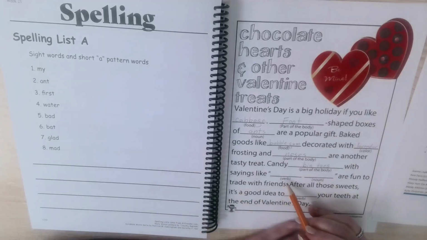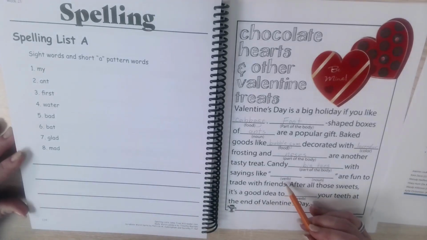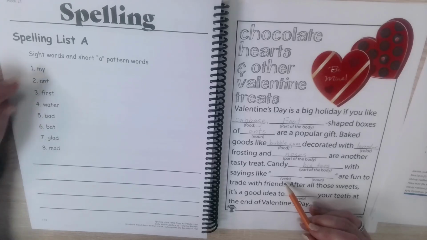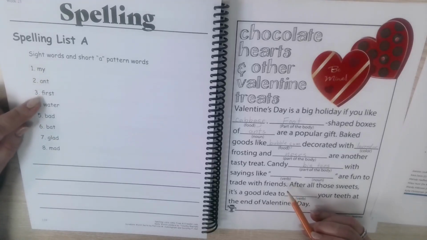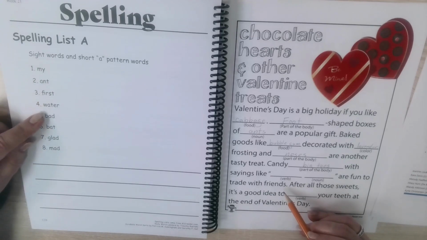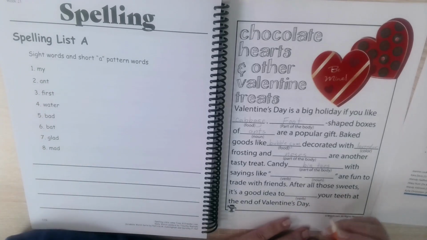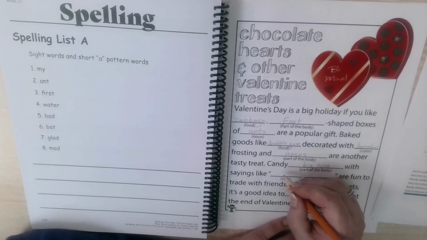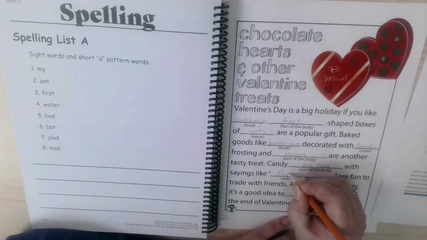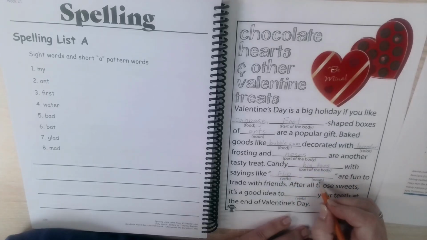And we need a verb. Do you guys remember what verbs are? Those are action words like run, jump, play. So let's see, do we have any action words over here? I'm not seeing any. So what if we said flip? And then we need a noun.